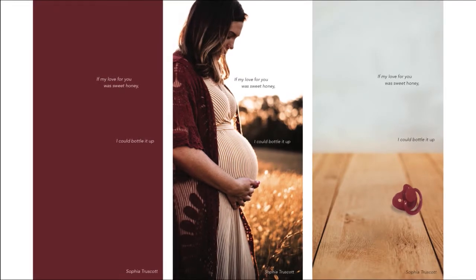Look at the warmness of the red. It relates back to the love, while the position and placement of the type continues to follow the shape of the mother's body as we go from each poster. If you look, you can see that the first two lines of the type are aligned close to the mother's heart, whereas the last line is by her abdomen. Therefore, tying the entire meaning of the series together.